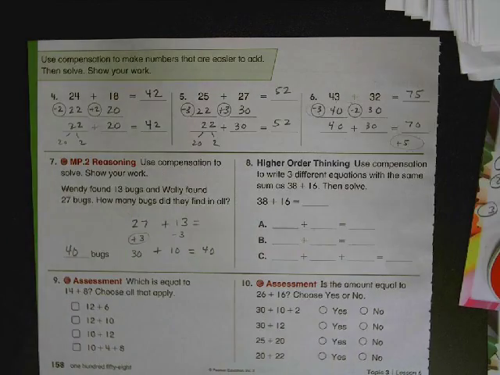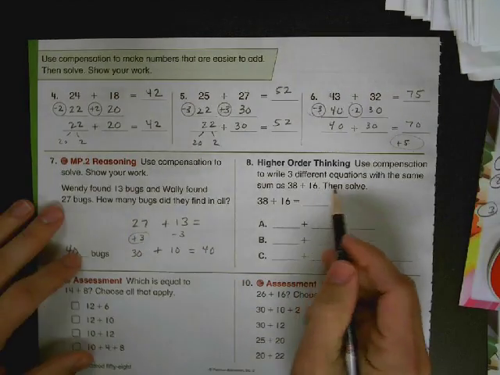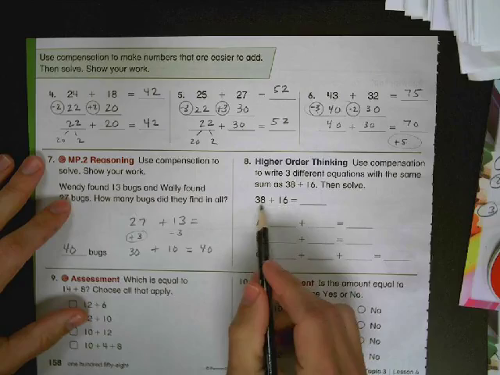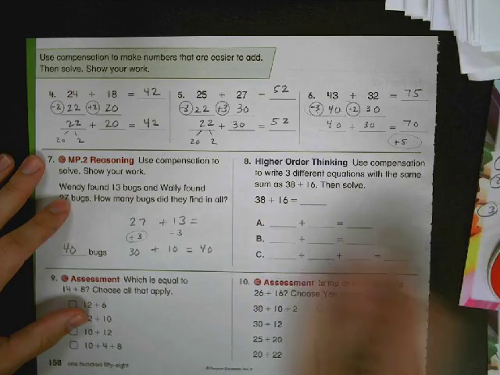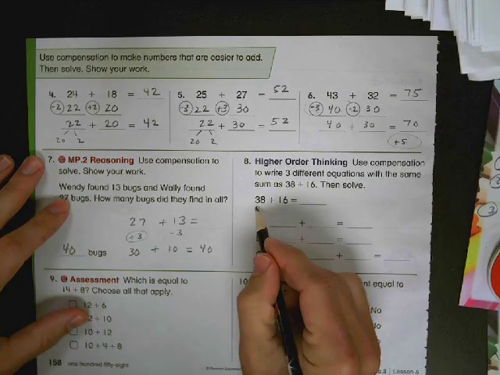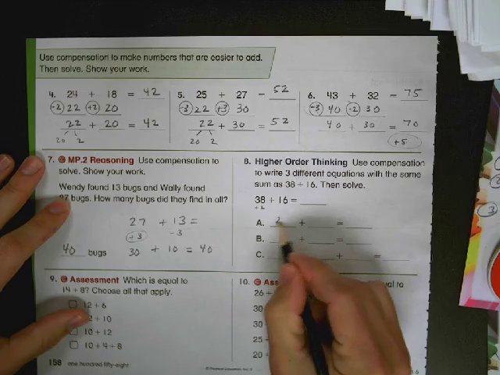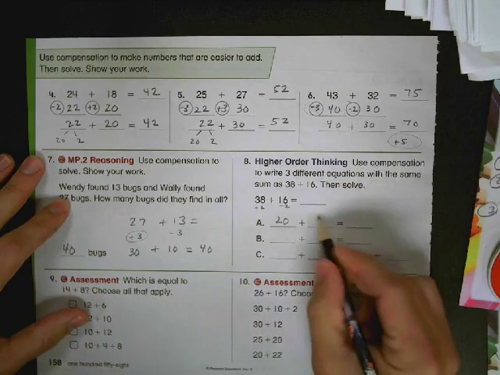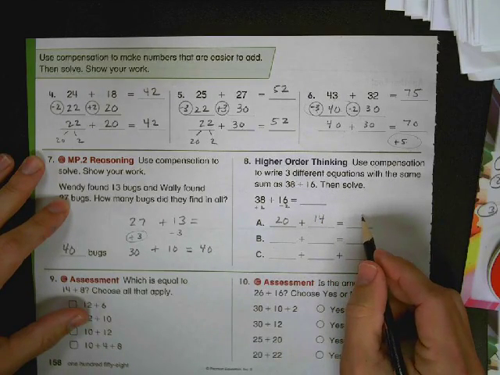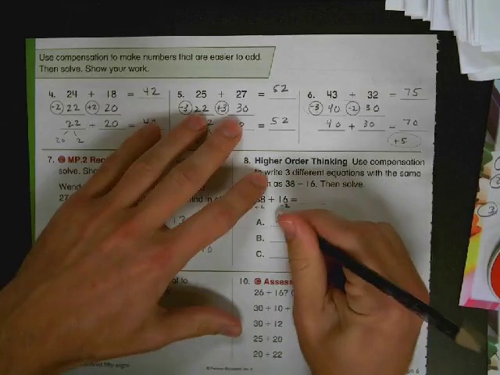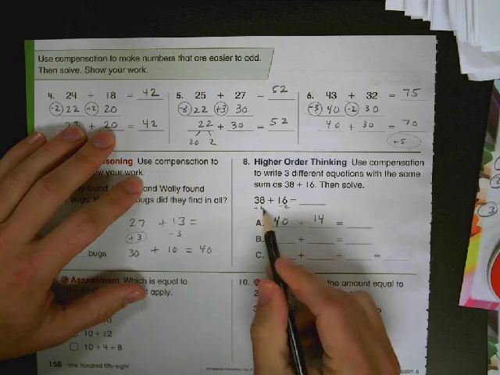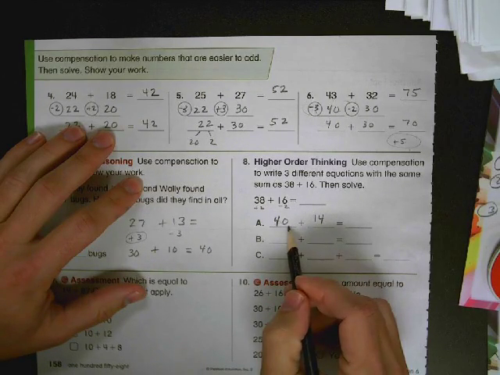Using compensation to write 3 different equations with the same sum as 38 plus 16. Well, again, I've shown you multiple ways to do this here. You're going to do an inverse. So you've got 38 and 16. Let's just pick one. Let's take 38 and let's do a plus 2. That's 40. Let's do a minus 2 over here. That's the inverse. 16 minus 2 is 14. 40 plus 14 is 54.